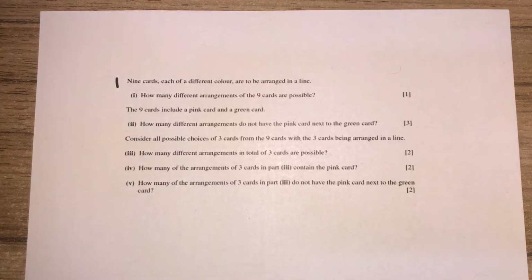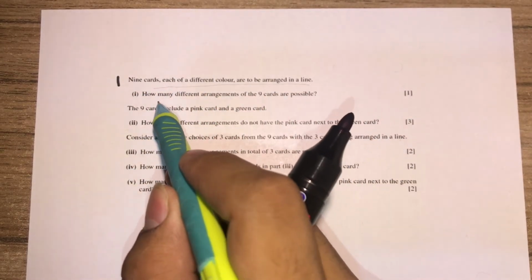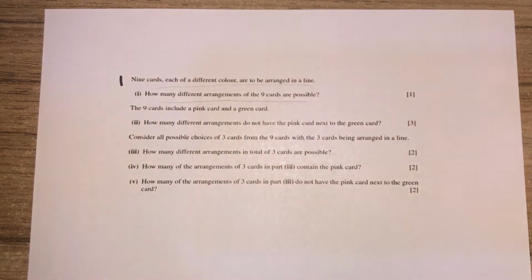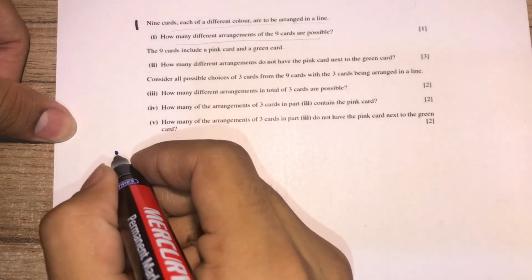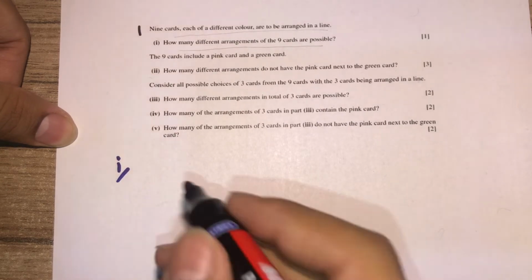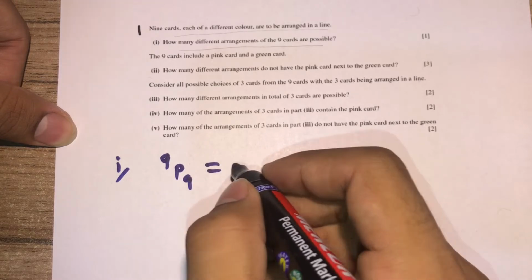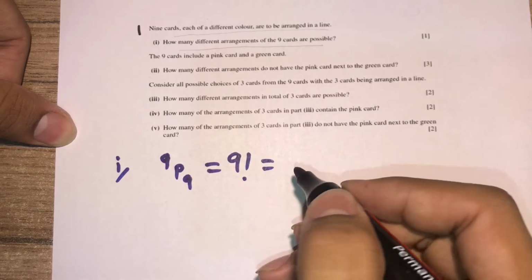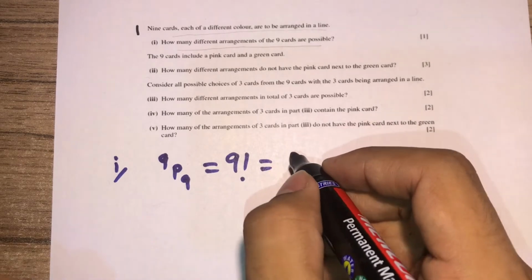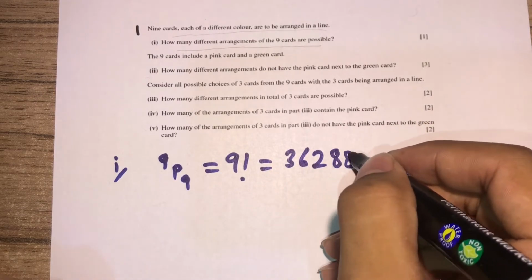So we're doing permutations and combinations. The first question: 9 cards, each of a different color, are to be arranged in a line. How many different arrangements of the 9 cards are possible? So part 1, there are 9 cards and they have to be arranged, means that permutations will be used. So 9P9 or 9 factorial, which will give 362880.